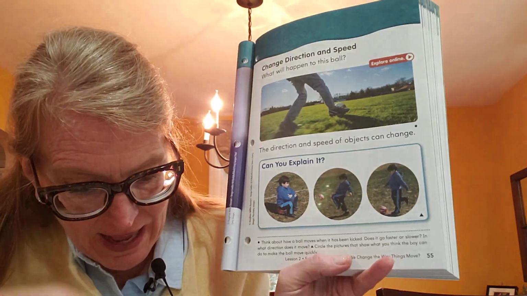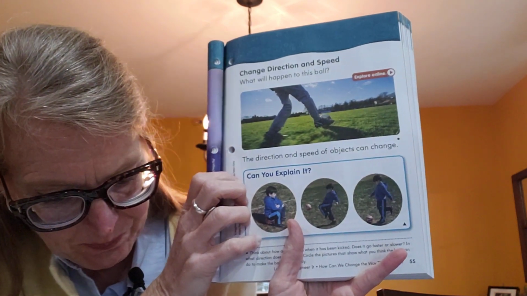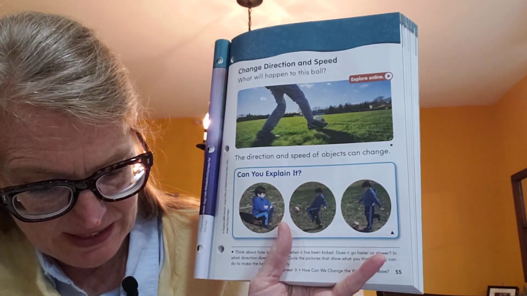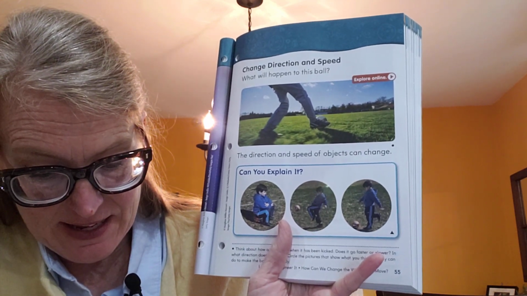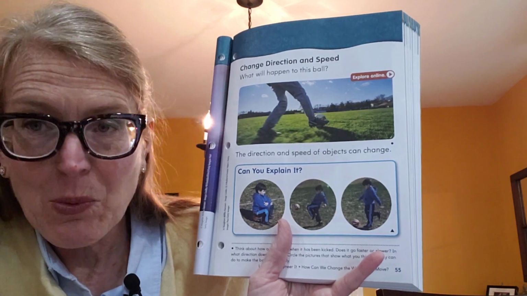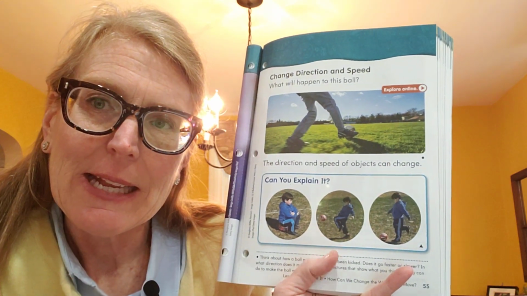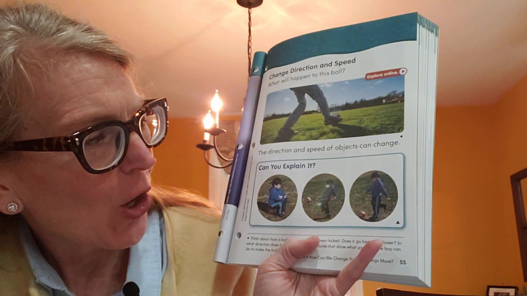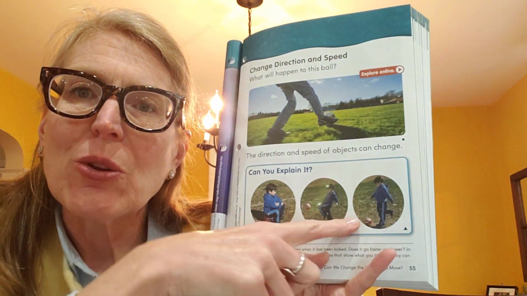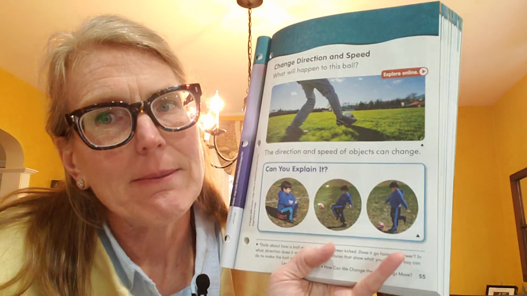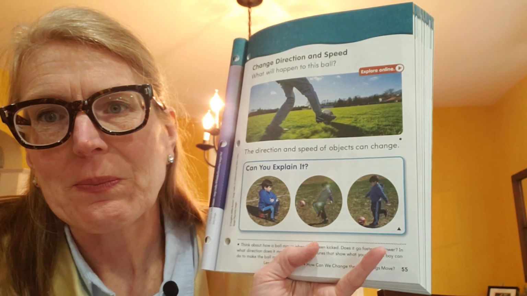All right. What I would like you to do is to take a look at these three pictures. Circle the pictures that you think show that the boy is going to make the ball move quickly. Circle the pictures that show what you think he's going to do to make the ball move quickly. Okay? So you go ahead and circle yours.